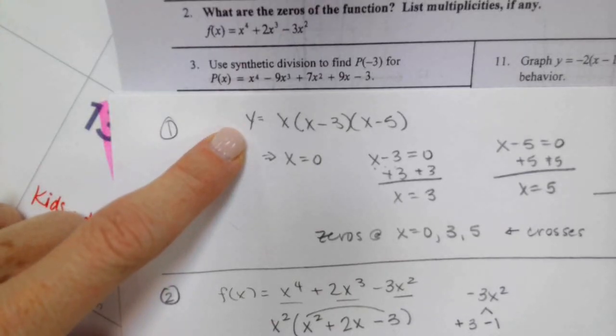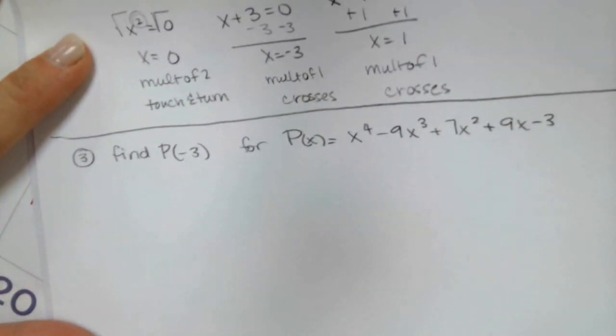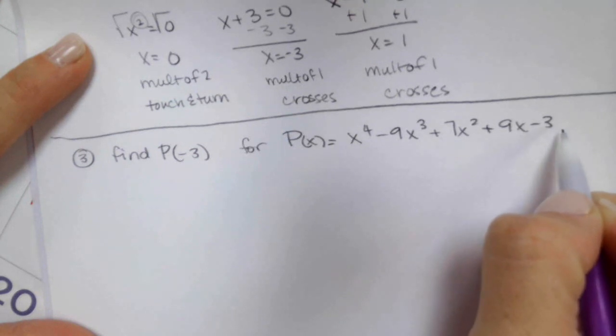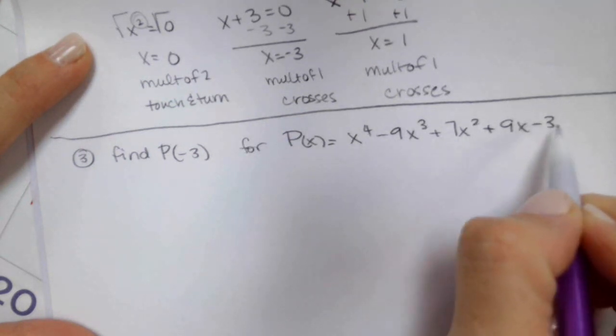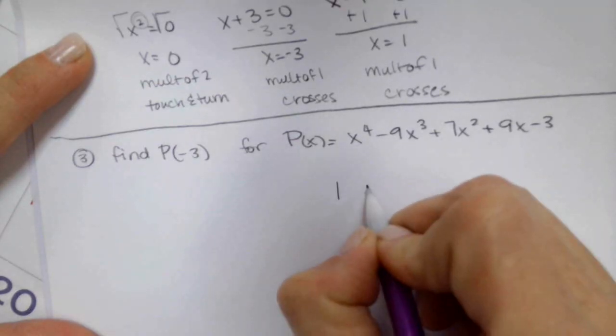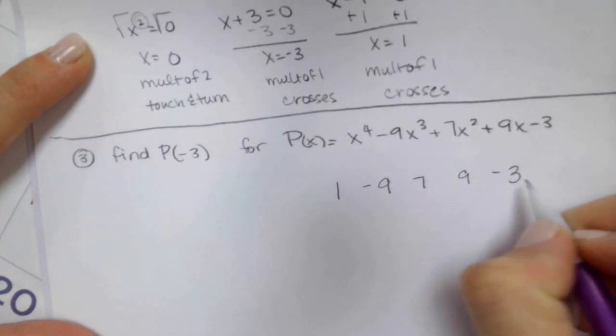So find p of -3 for p of x equals x to the 4th minus 9x cubed plus 7x squared plus 9x minus 3. All right. So using synthetic division to solve this one, the first thing I want to do is make sure everything is represented, and it is 4, 3, 2, 1, 0. All right, so now I put in my coefficients, 1, -9, 7, 9, -3.